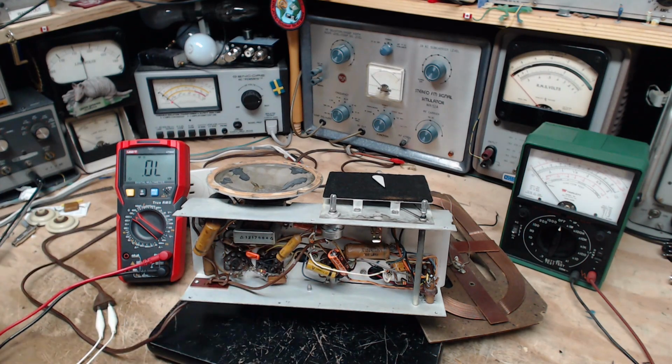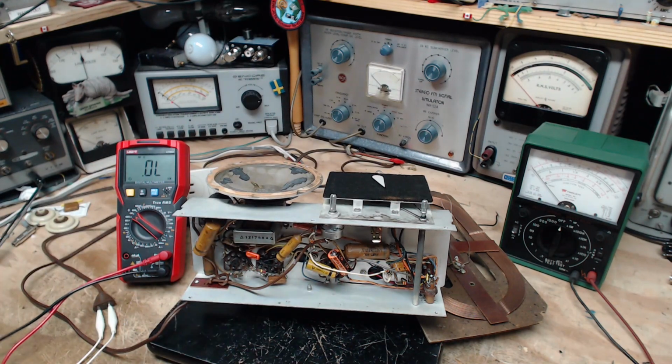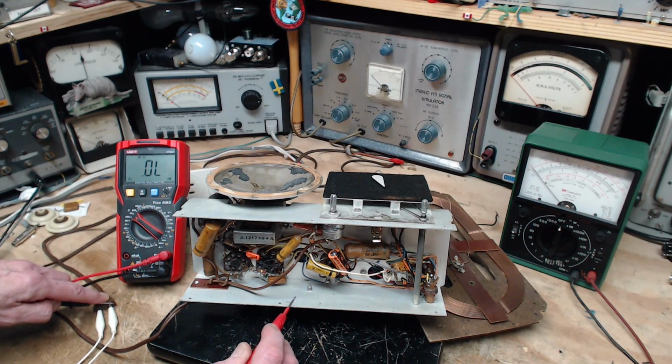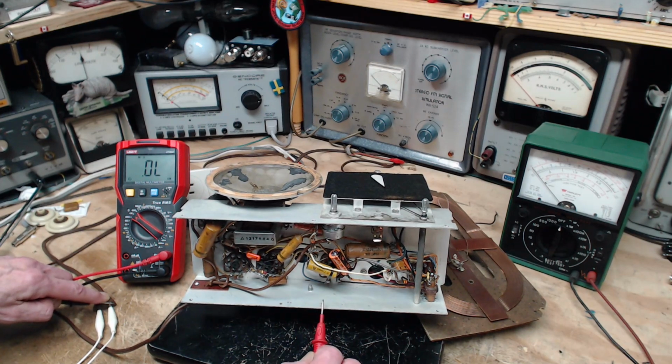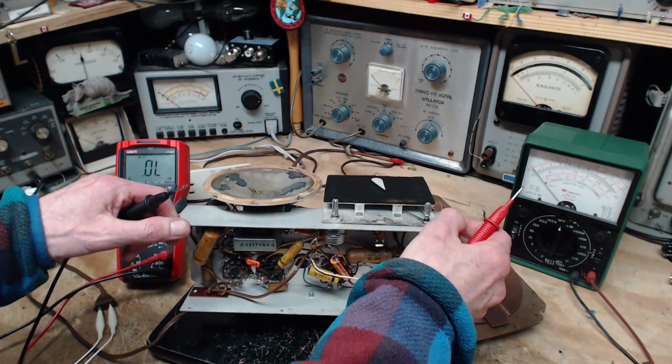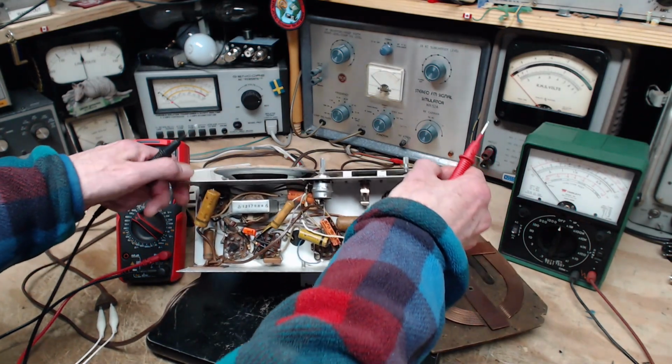Stay on track, Jim. Focus, man, focus. So here we go. So we're going to read from here to the chassis. You may want to take a guess as to what we're going to get. I think it's going to be 220. I killed it. Yeah, a little too excited there. Let's tip it right over like this.